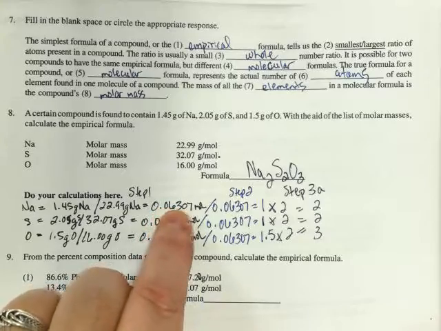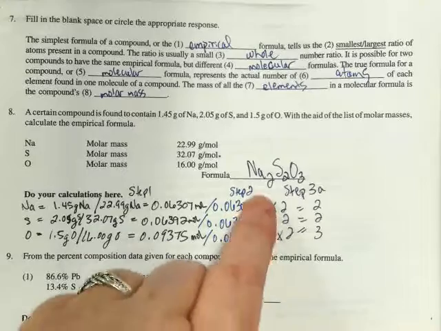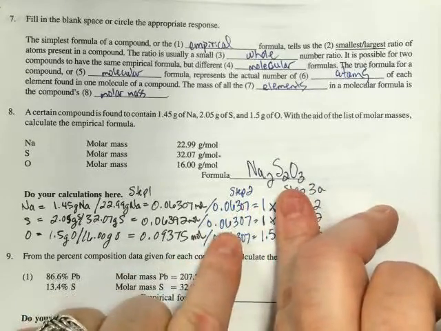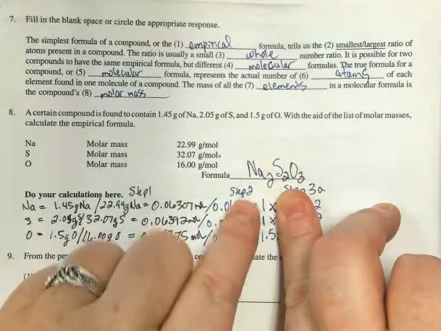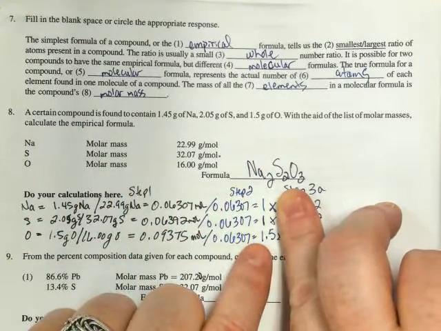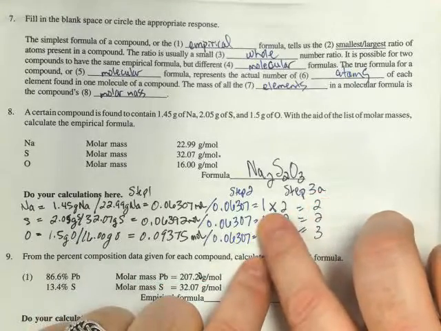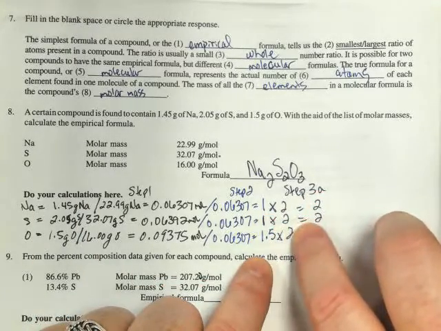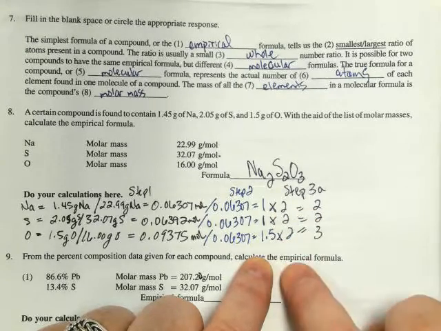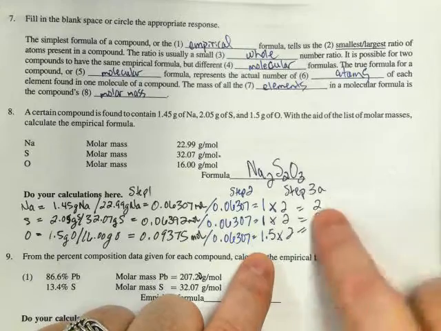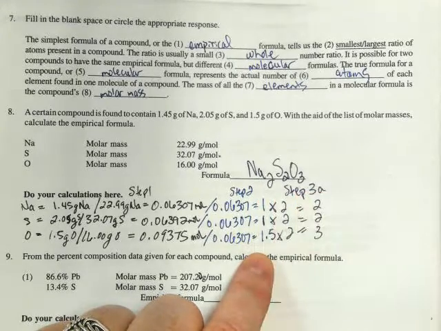You find the smallest mole number out of all of them, divide everything by that mole number, and hopefully get whole numbers, because your step 3 would be writing the formula. If you don't get whole numbers like we got in this problem, we had to do the multiplier step, which is like step 3a, and you have to multiply by a whole number to get all your numbers to whole numbers. So we did that, and by multiplying by 2, we got whole numbers. So it was Na2S2O3.